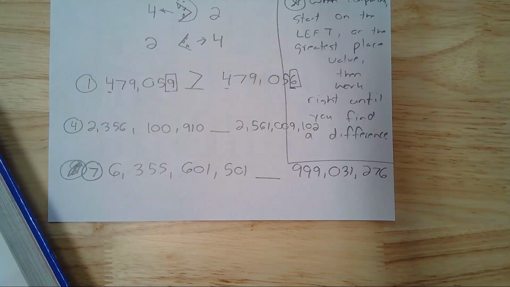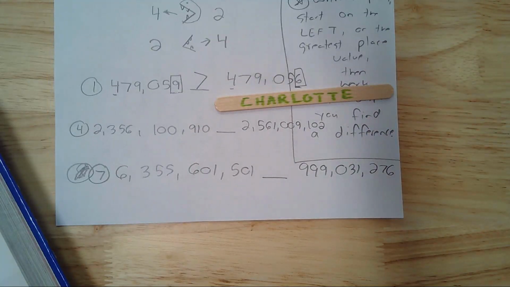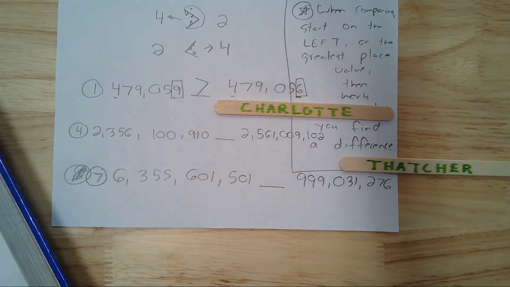I'll pull 2 sticks. So number 4 will be for Charlotte, and number 7 will be for Thatcher. But I want the answer, and I also want you to tell me how you know. What's your proof? There's always proof here. So how do you know? Are you ready? Charlotte, you ready? What are you thinking?